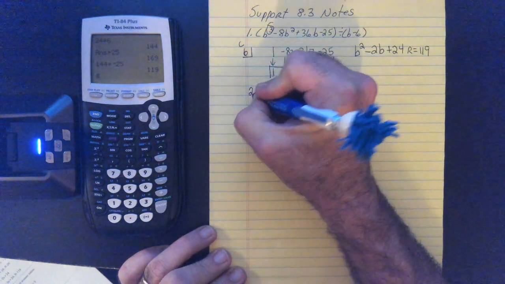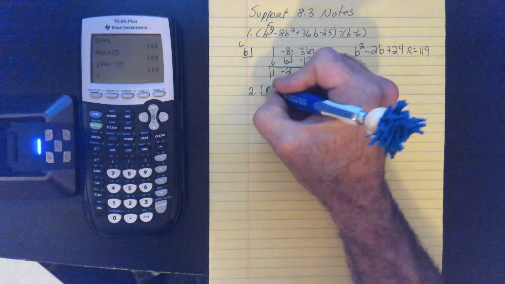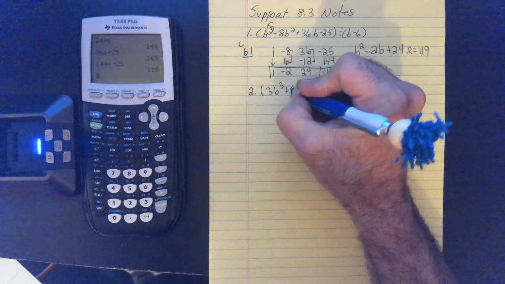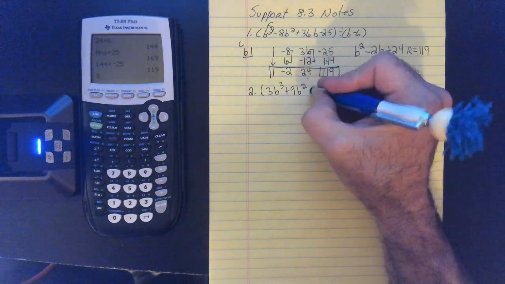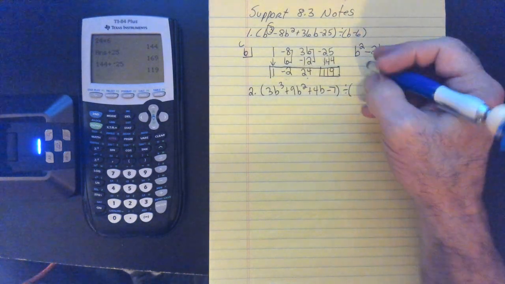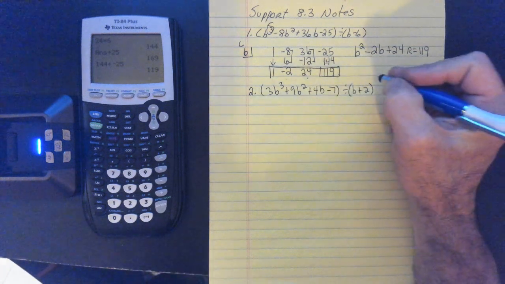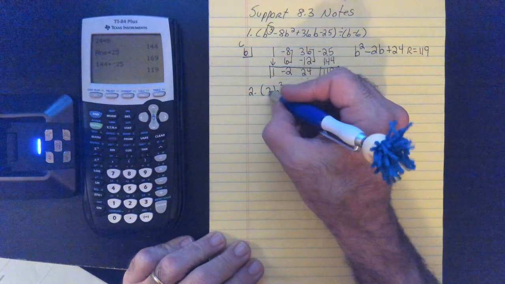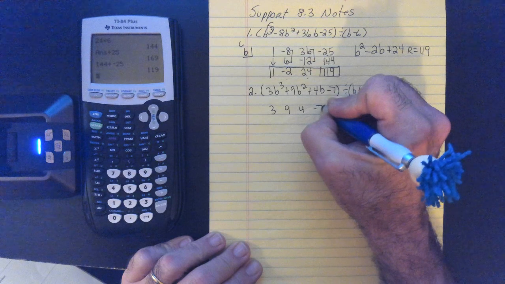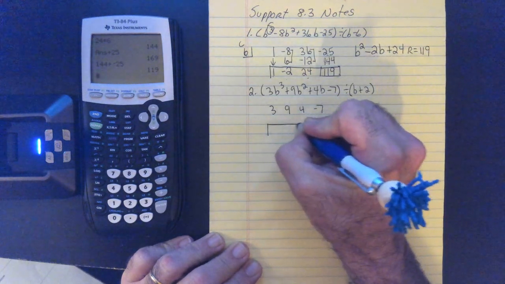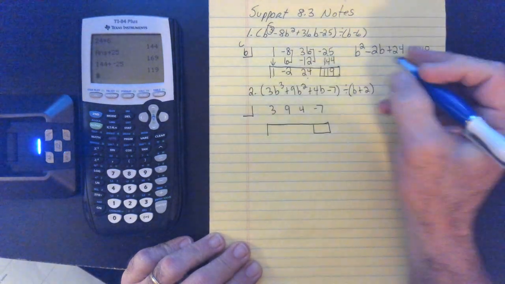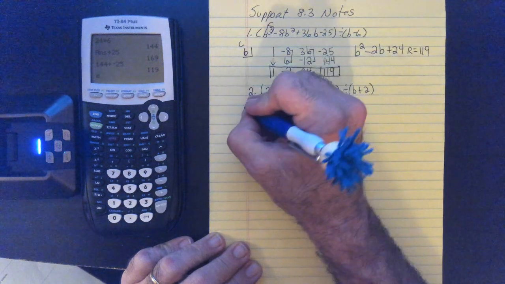So number 2, I have 3b to the third plus 9b squared plus 4b minus 7, and I'm going to divide that by b plus 2. Alright, so I'm going to write my coefficients again. 3, 9, 4, -7. I'm going to draw my little box. And remember, the last box is going to be my remainder. Alright, here's my C, and my C is going to be -2 since the factor is a +2.